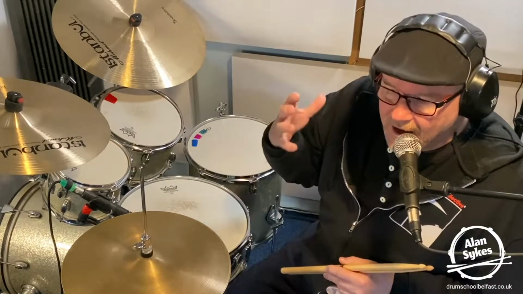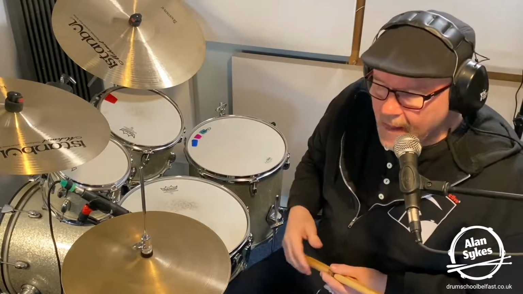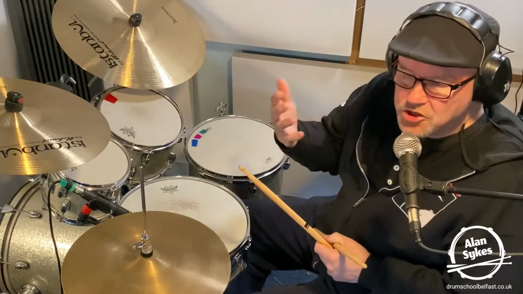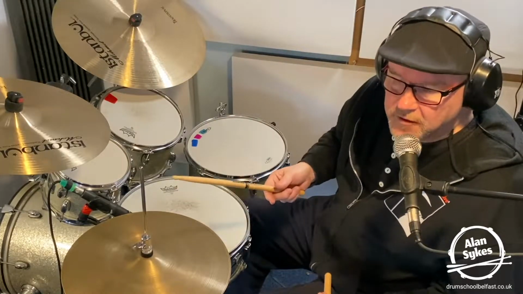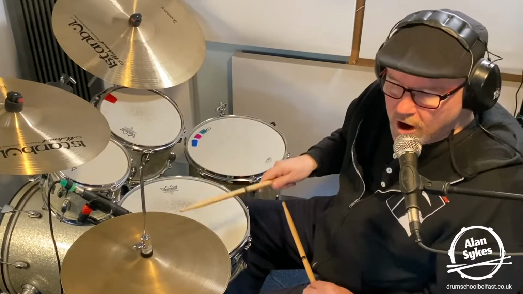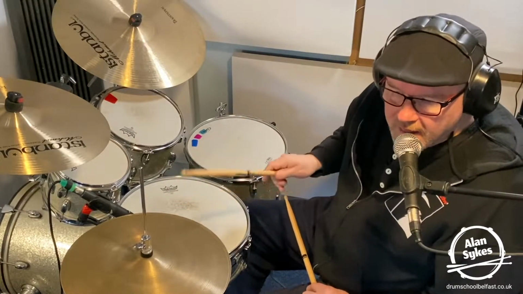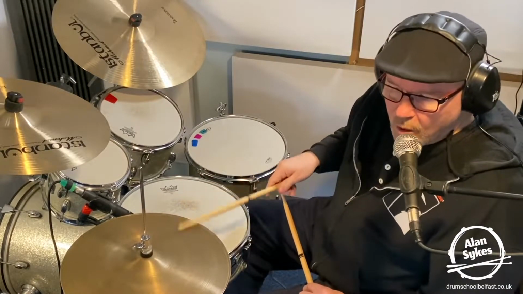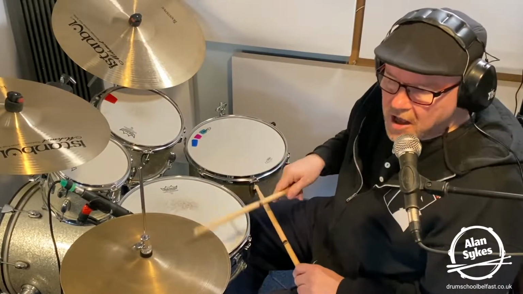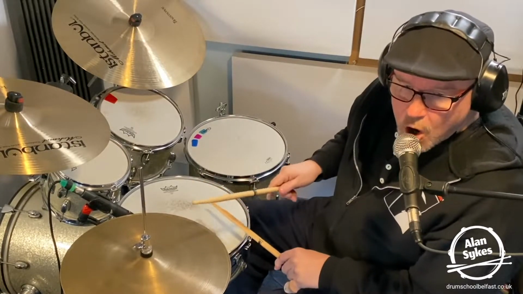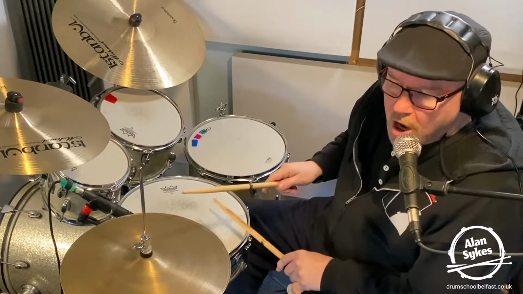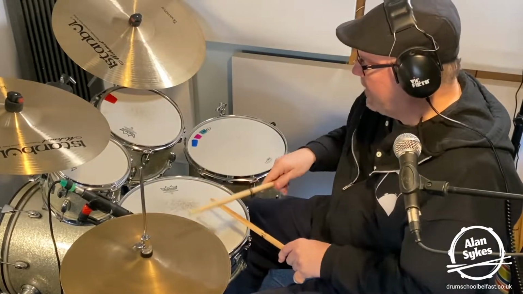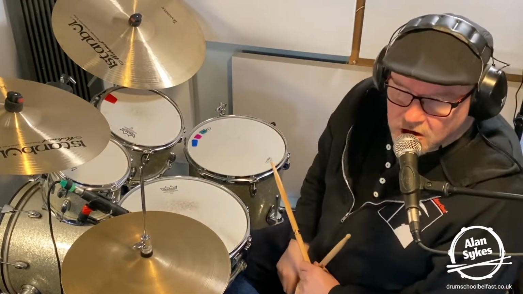So to play our regular shuffle, we're going to be taking those swung eighth notes, those swung quavers, and playing our shuffle pattern. We'll stick it on the hi-hat. 1, 2, 3, 4. Then we're going to put the bass drum on the 1 and 3. 1 and 3. And then the snare drum. 1, 2, 3, 4. So that's our regular shuffle.